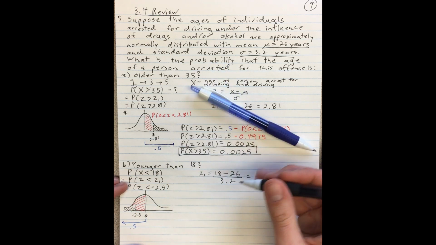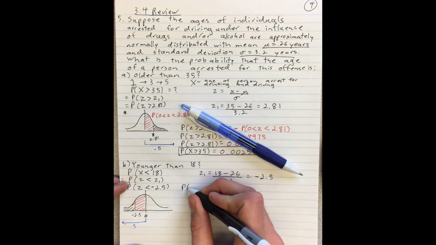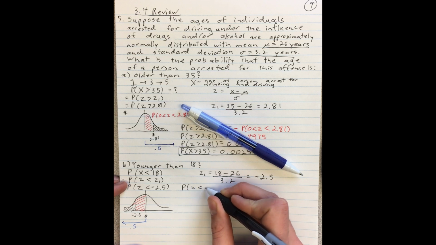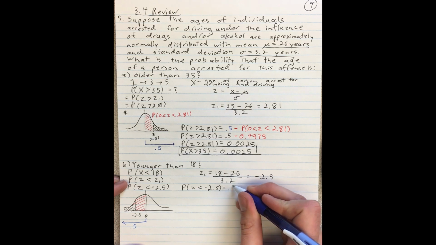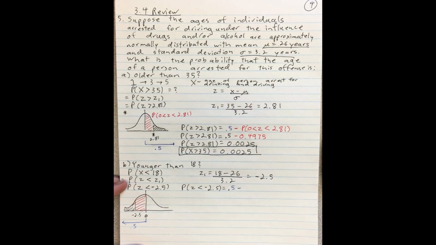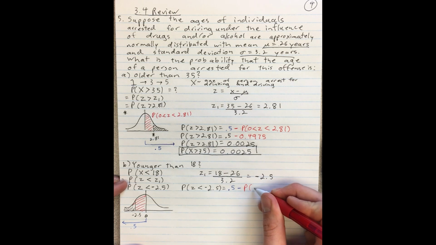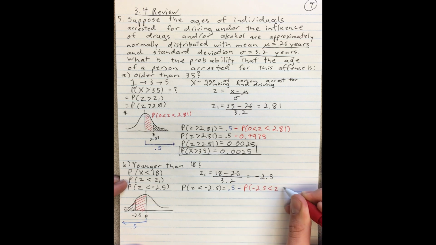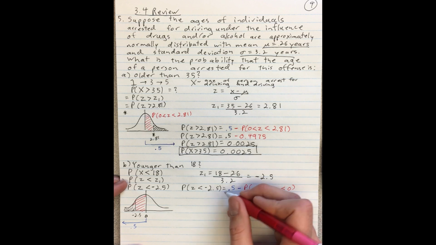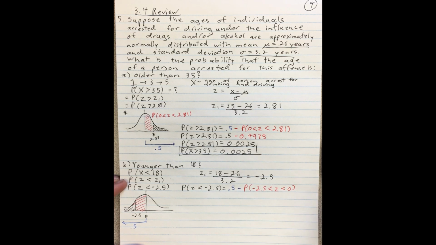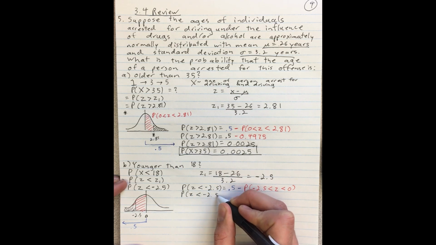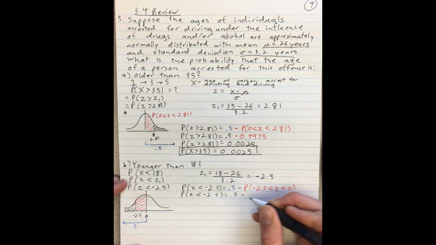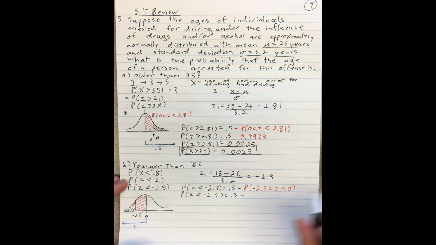So, just like before, we have the probability that Z is less than negative 2.5 is equal to 0.5 minus the probability that Z is between negative 2.5 and 0. I'm just going to save myself some time with this. And we got to look this up.